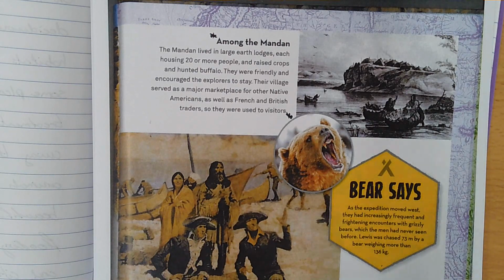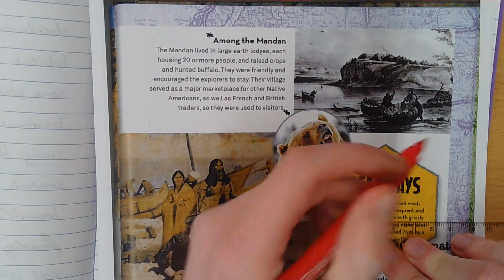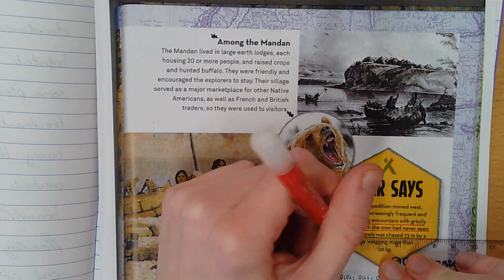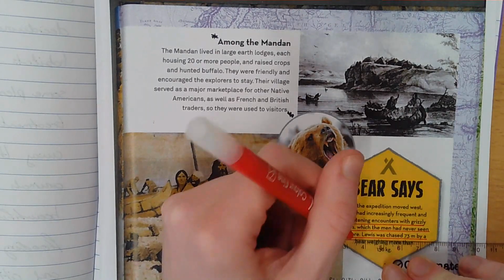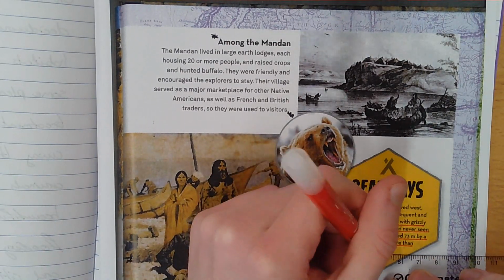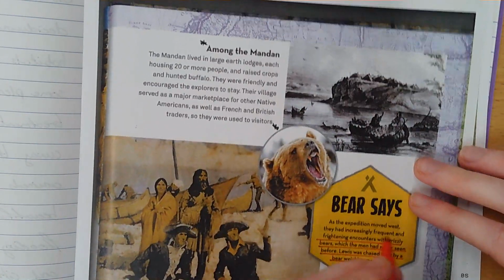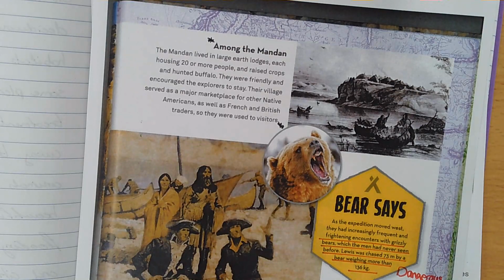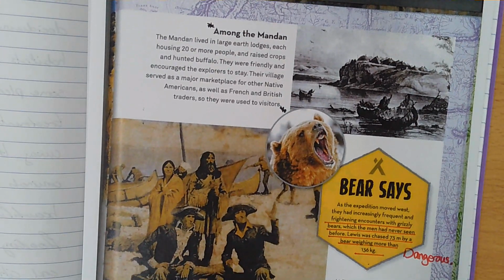Okay, so maybe that could be another point. Dangerous or frightening encounters with grizzly bears they had never seen before, that would have been a shock to them. And Lewis was chased 73 metres by a bear. That really is good evidence to show that life was dangerous and difficult for them. I may not use that, but again, it's another option for me to use in my answer.